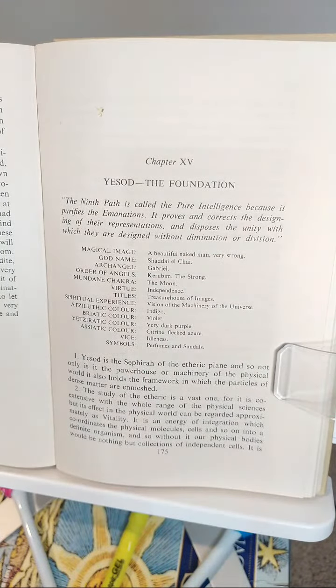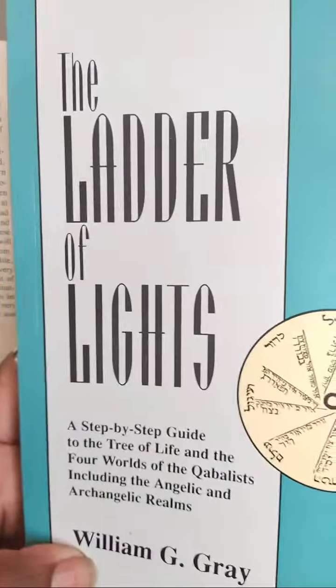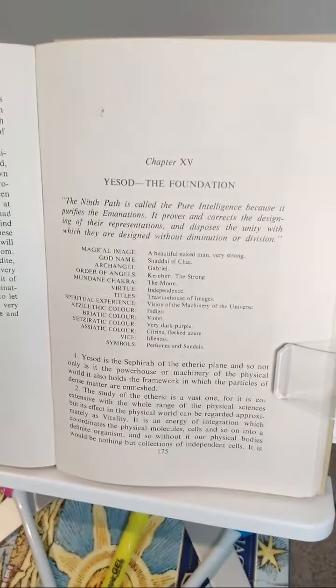Okay, so the magical image is a beautiful naked man, very strong. According to Ladder of Lights, that very strong part we could easily see dealing with a specific bodily organ, defying gravity. And the reason being because this is also the place where it says the representations and the designing of their forms are perfected. Well, this is also where you get the human body. This is also where you get any archetype for whatever form will be taken once manifestation happens. But we'll get to that.